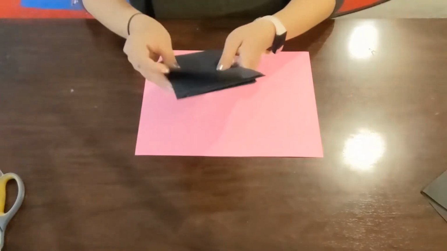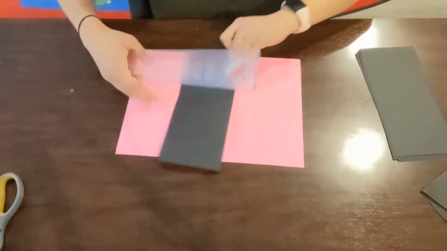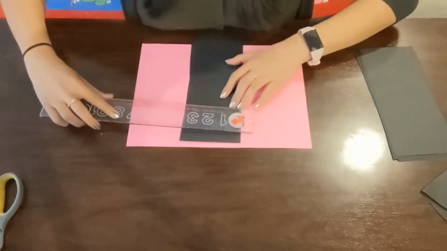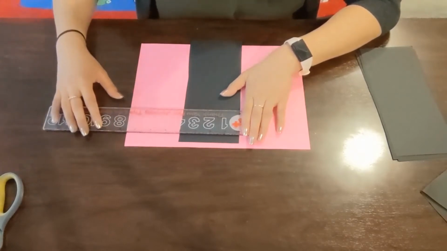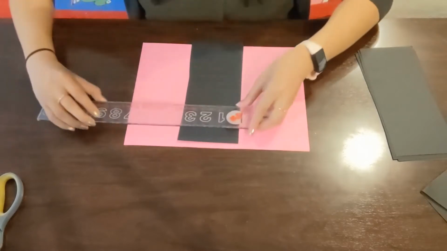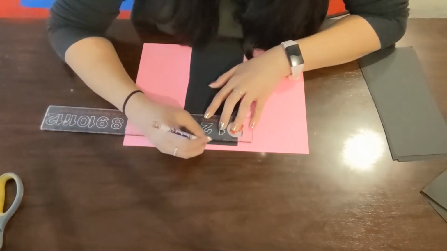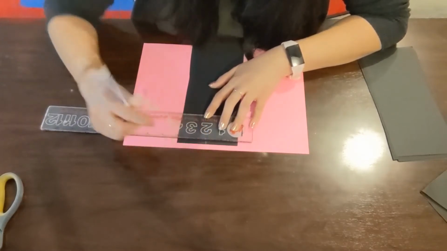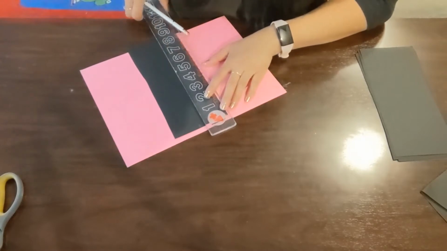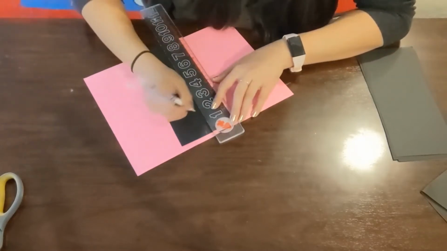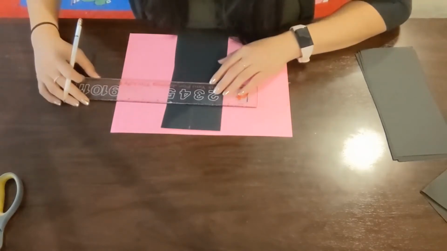First, we're going to cut out 10 to 12 black squares, 2 inches by 2 inches. If you would like, they can be a larger size, but just make sure that the length and the width are the same. So it could be 3 by 3, 4 by 4, so on and so forth. So you're going to use your ruler and mark up your black construction paper. You want to make at least 10 to 12 or maybe even more, just in case.